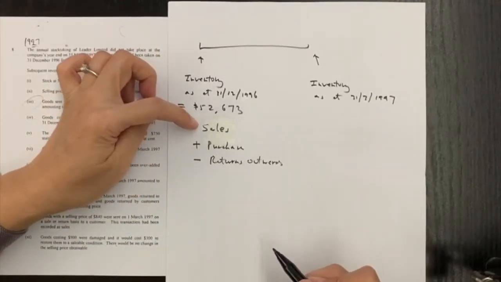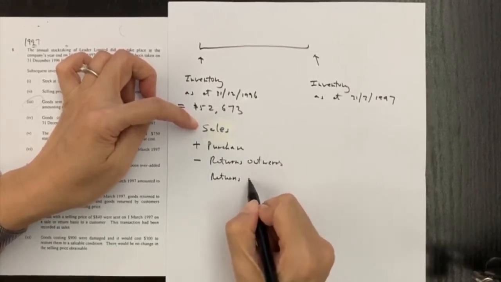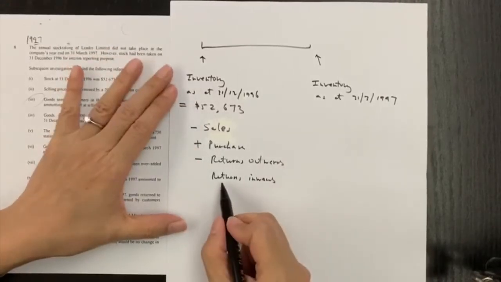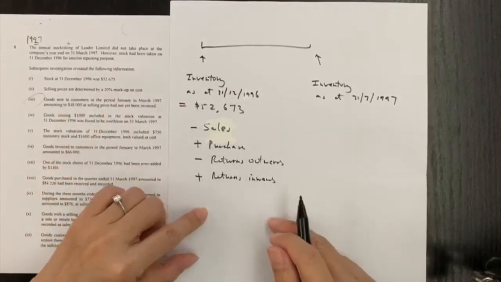After sales to customers, we may allow customers to make returns inwards to our firm, so after returns inwards we have more inventory. So this is the idea.